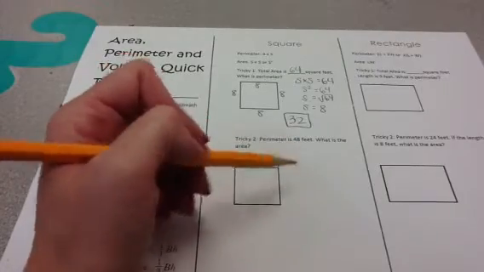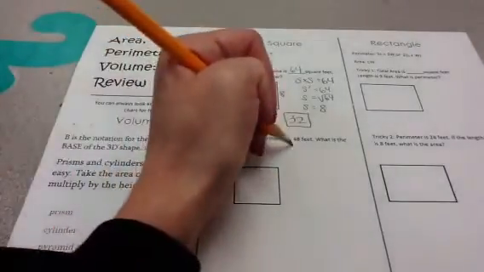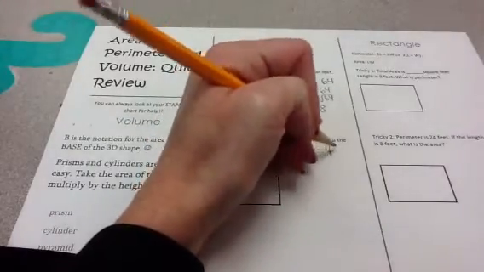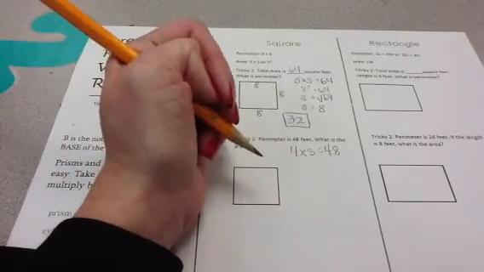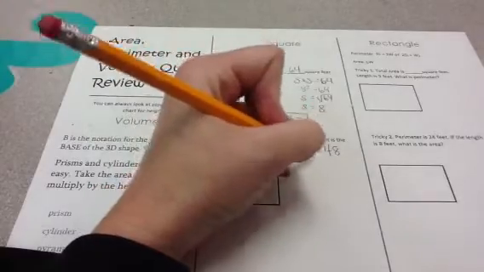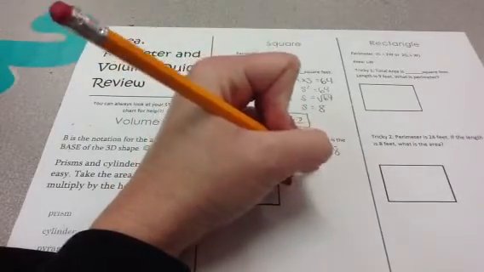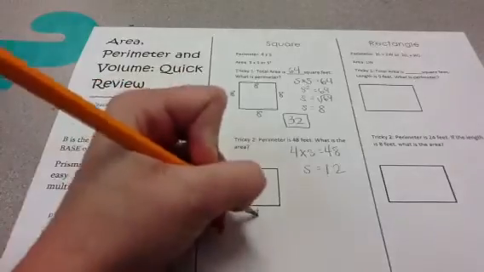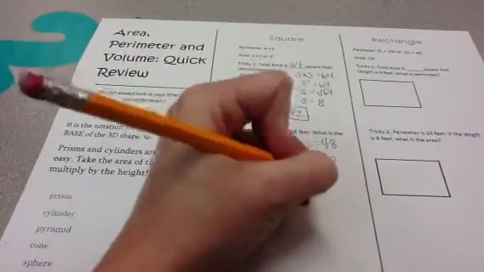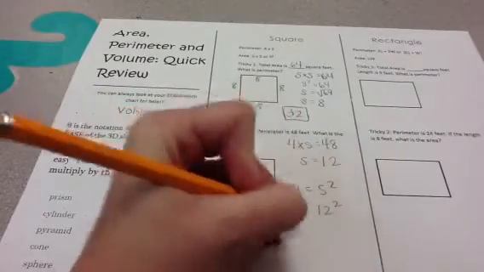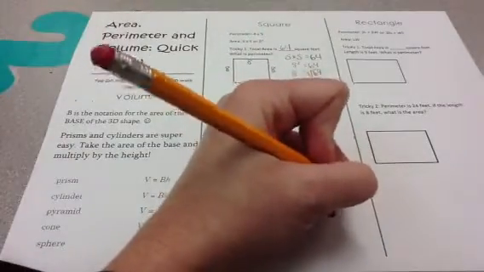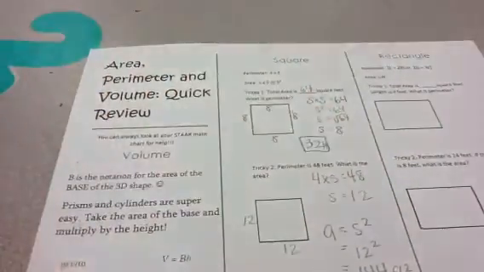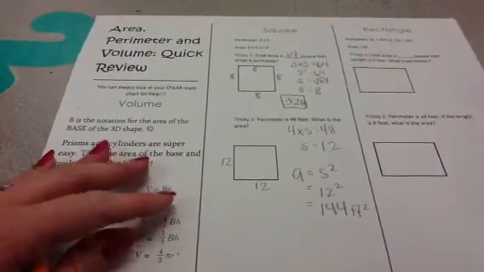Next, we have a perimeter. This is a second type of tricky problem where they tell you that the perimeter is 48 feet. So 4 times s equals 48. So then we have to solve for a side, so then we can turn around and find the area. So I'm going to divide both sides by 4, and I get that my side is 12. Area equals side squared, which is 12 squared, and that's one of those facts you should know, 144 square feet. Please note that for perimeter, it's just regular feet, but for area, it's square feet.